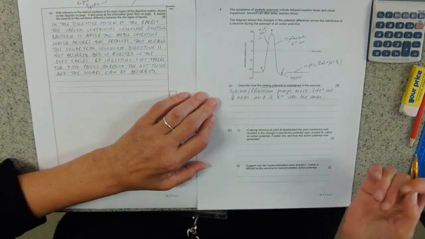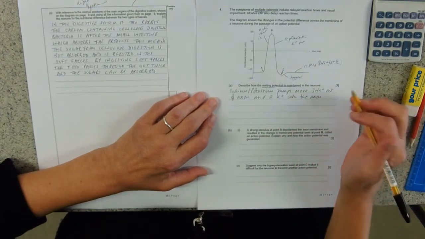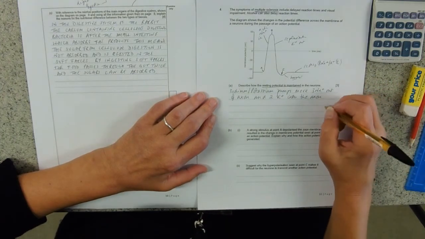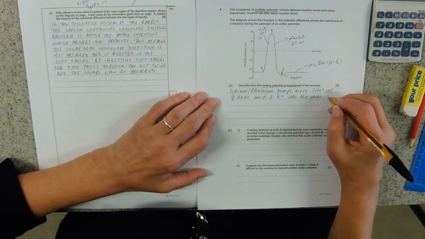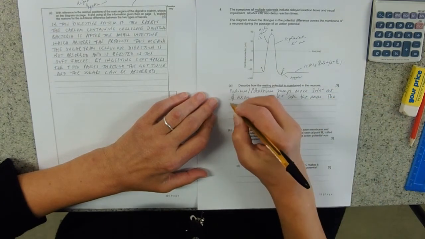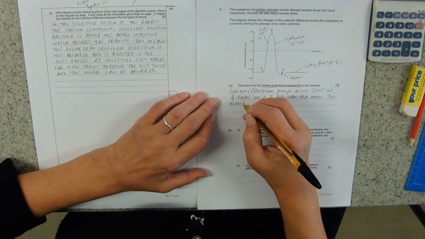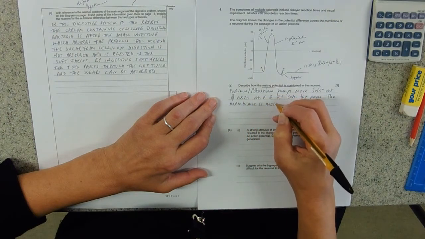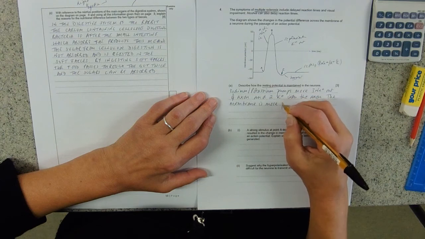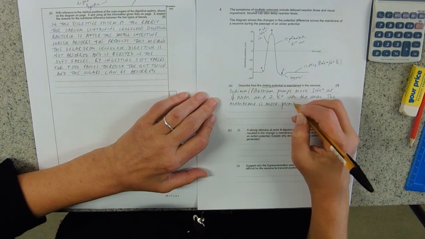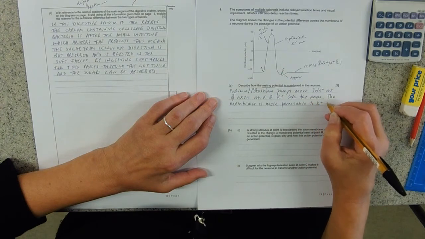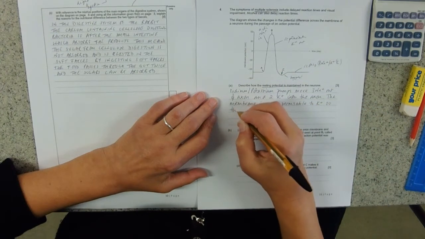And that's your basic information. Sometimes that's worth 2 marks, so it's always worth writing down the numbers as well. The membrane is more permeable to potassium ions. So they leak out.